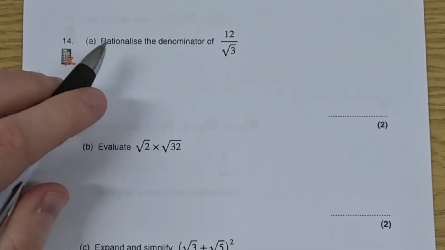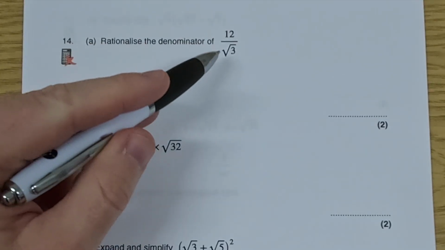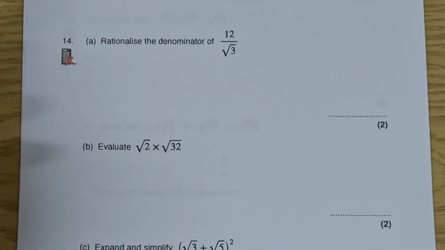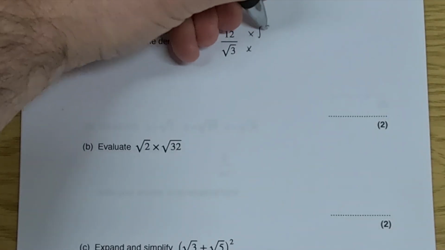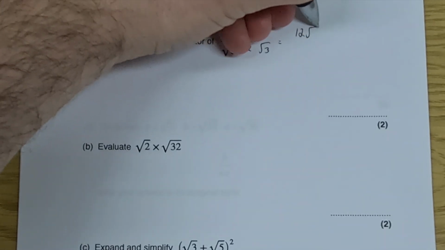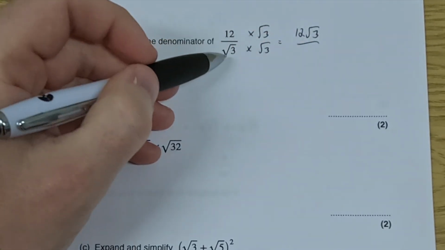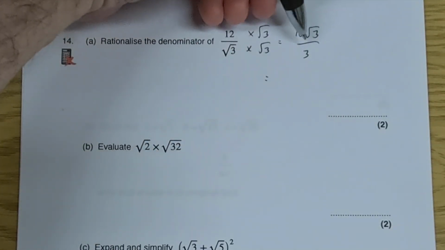So question number 14a says, rationalise the denominator of 12 over root 3. So as you can see here, the denominator is irrational, it's a surd. So let's rationalise it. So let's multiply both the numerator and denominator of the fraction by root 3. So 12 times root 3 is 12 root 3. And on the denominator, root 3 times root 3 is equal to 3. So we've got 12 root 3 over 3.